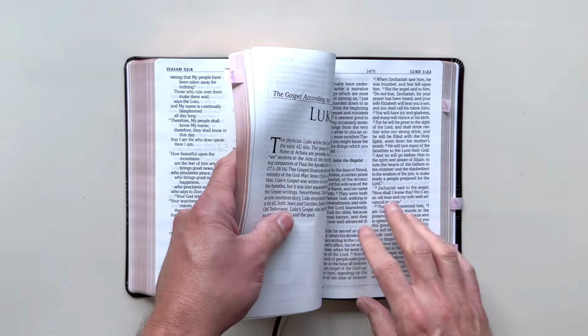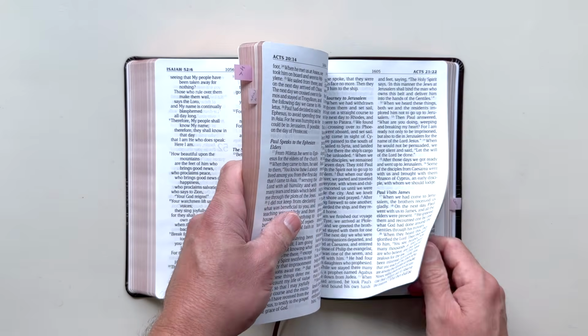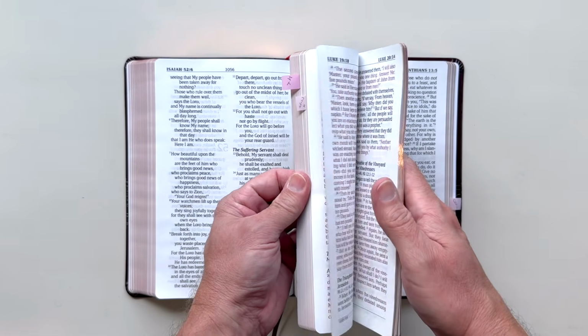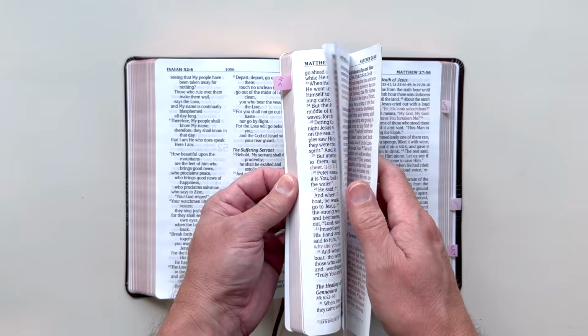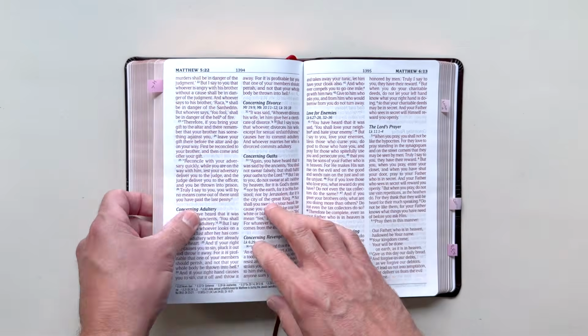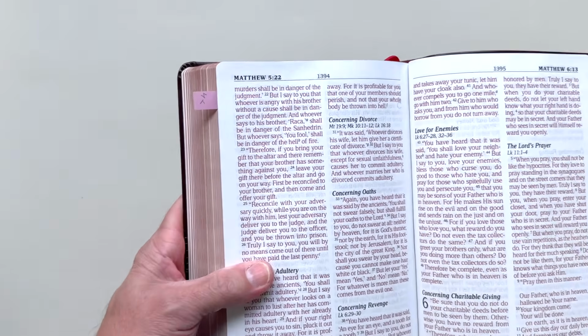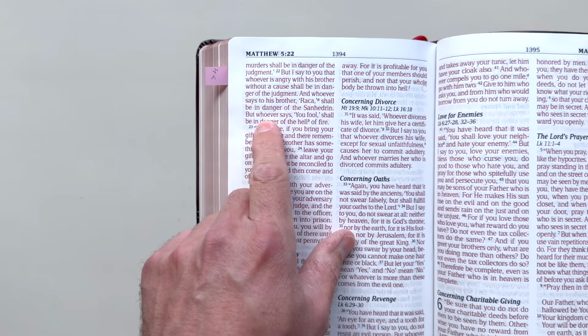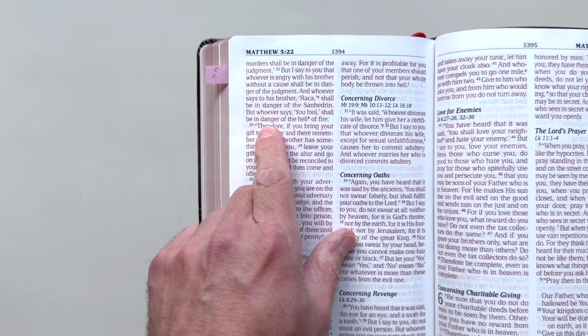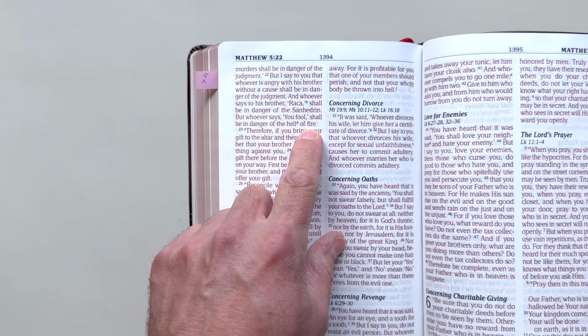Okay, one typo I think I found. You all can tell me your thoughts on it. Let's go to Matthew 5:22, and this is in the text. Yep, right there it is. It says, "whoever says, 'You fool,' shall be in danger of the hell of fire."